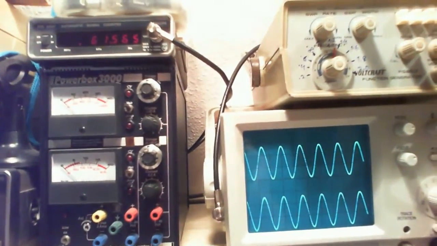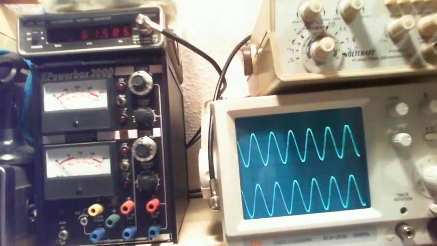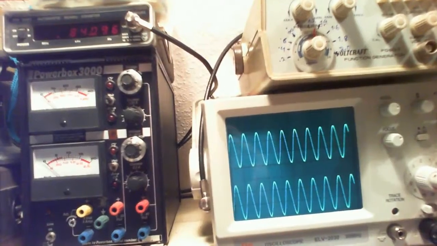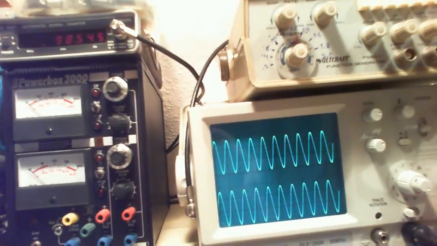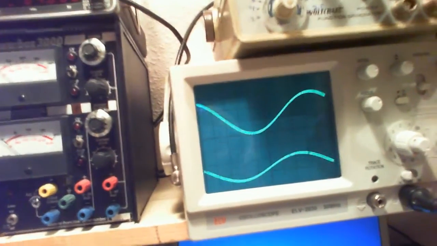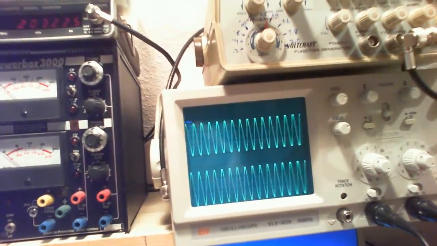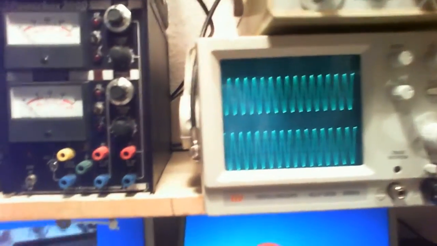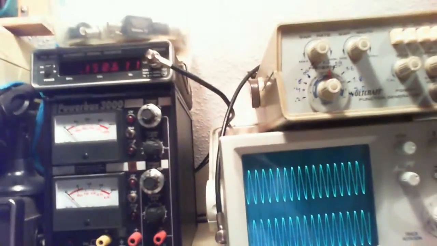Let me show you the counter as well so you can see what's going on. Not much is happening here. That's basically where you get to the peak.